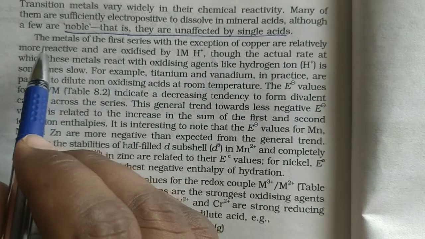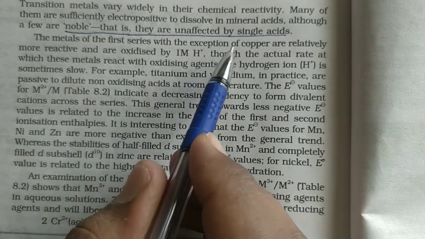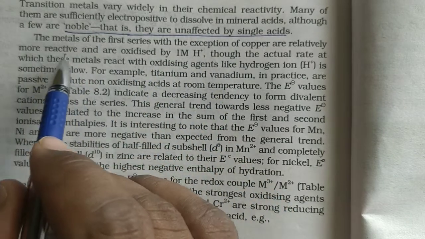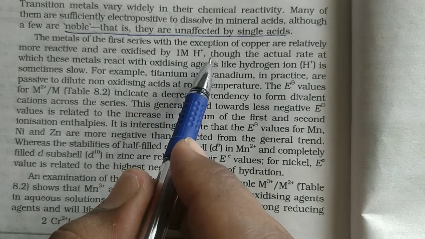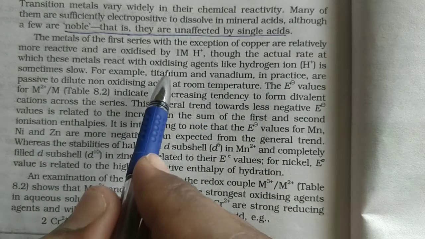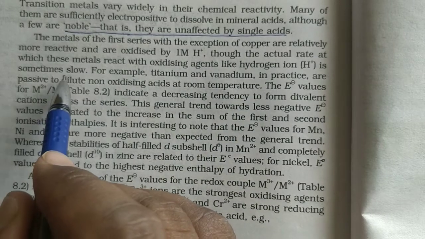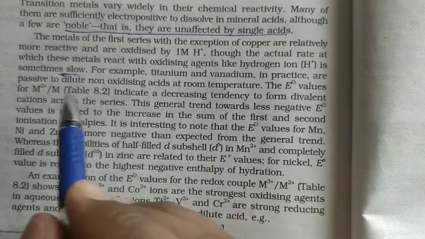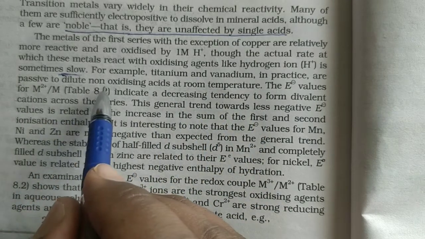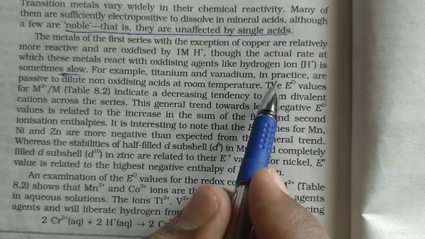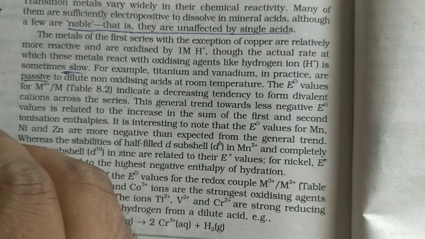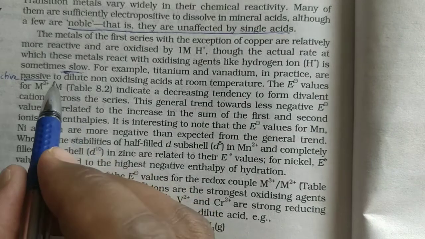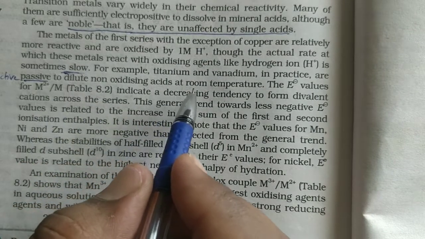Observe every point carefully. The metals of the first series, with the exception of copper, are relatively more reactive and are oxidized by 1 molar H+. Generally copper will undergo reduction instead of oxidation. Though the actual rate at which these metals react with oxidizing agents like hydrogen ion is sometimes slow. For example, titanium and vanadium in practice are passive to dilute non-oxidizing agents at room temperature. Passive means less reactive, they won't react.